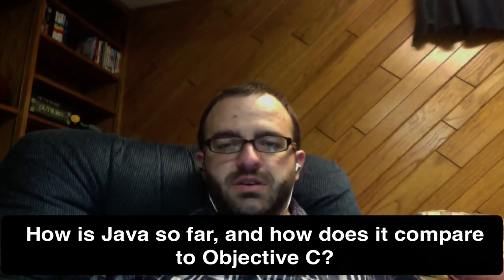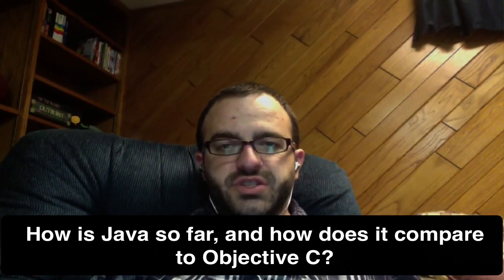How is Java so far, and how does it compare to Objective-C? Java so far is really not that much different. A little bit of differences, of course, because it's a different language as far as syntax and how things are done, but not something that can't be figured out with time.